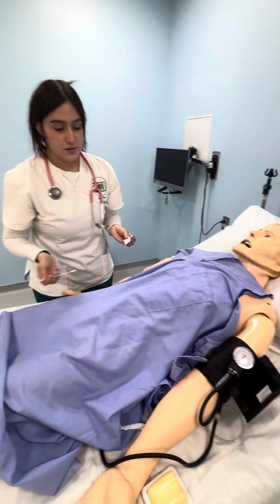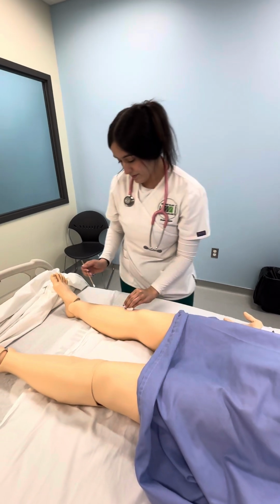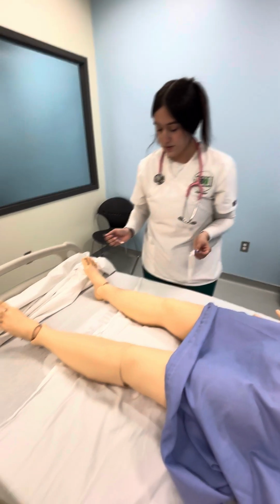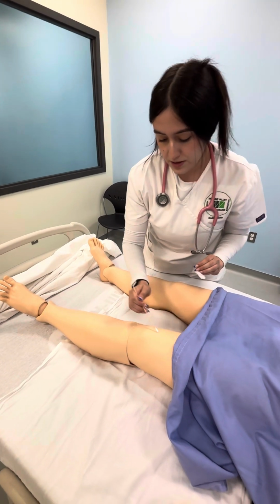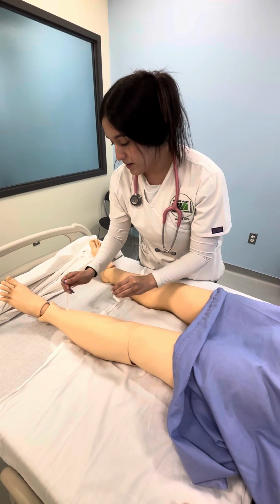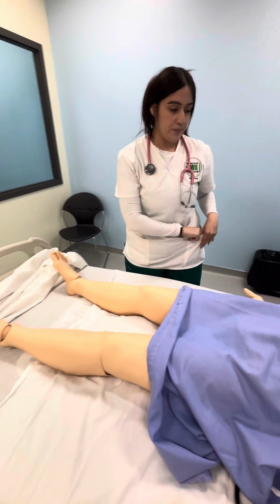Okay, patient was able to tell me if it was soft or sharp. Patient was able to tell me if it was soft or sharp on the lower extremities.